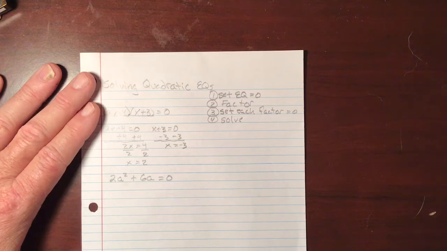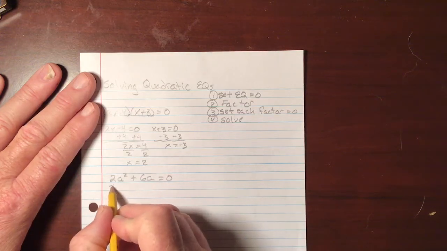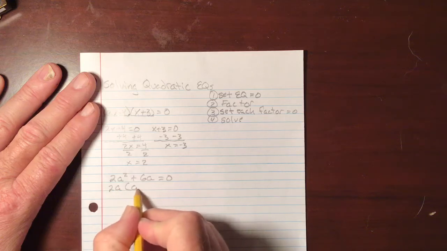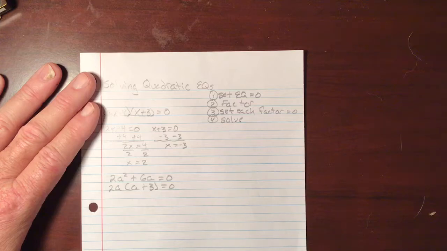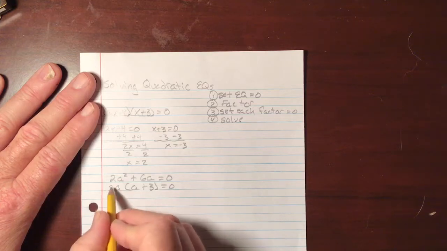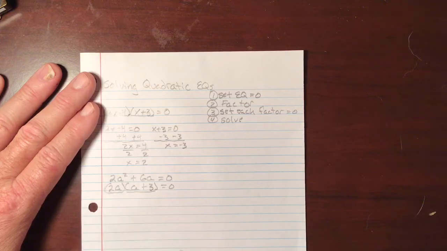The next one we want to do is 2a squared plus 6a is equal to 0. It's already set to 0, so let's factor it. The way we'll do that is we're just going to factor out the common factor, and that's going to be 2a. That's going to leave us with a plus 3 is equal to 0. Now, here's a factor, and here's a factor. You might want to think about it like that.